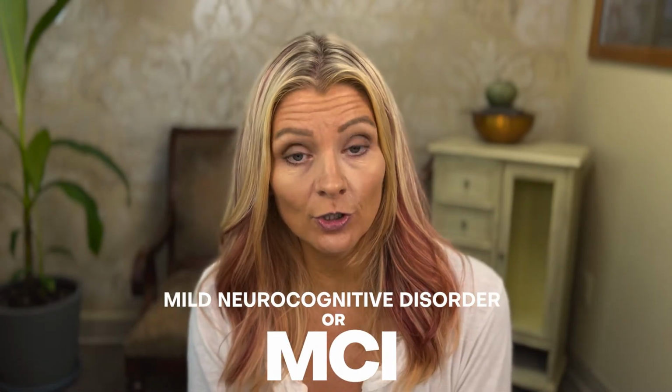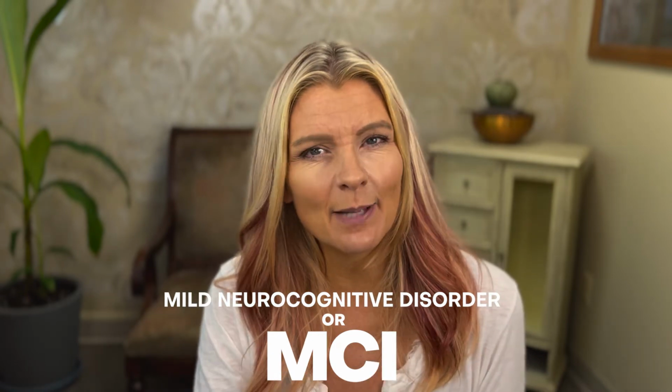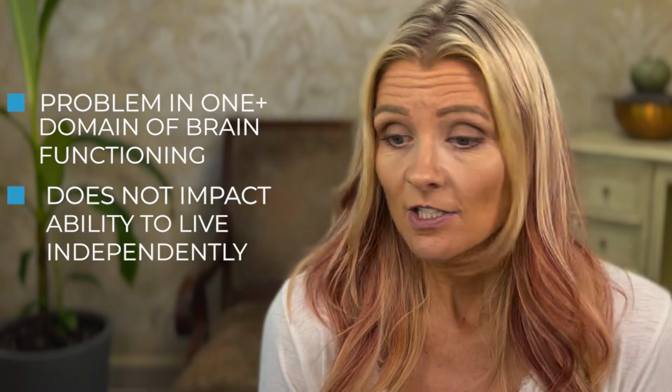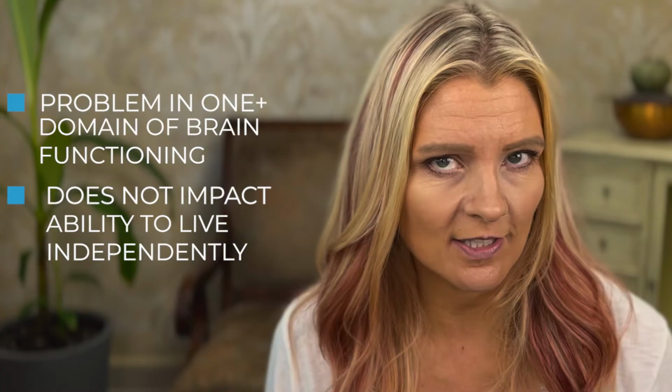In current terminology, we call this a mild neurocognitive disorder, or mild cognitive impairment, MCI. Now, this idea of having a mild problem means that in one of those domains of brain functioning, you have a problem. But the nature of a mild impairment means that it doesn't really impact your ability to live your life independently. So you can keep living normally. It's just a little bit harder to do things.